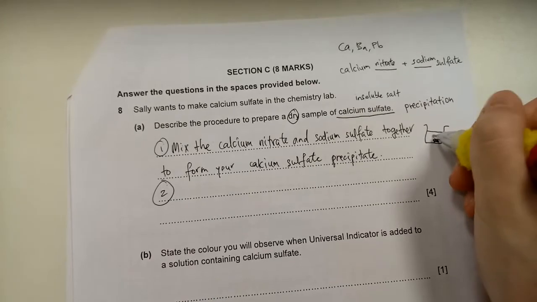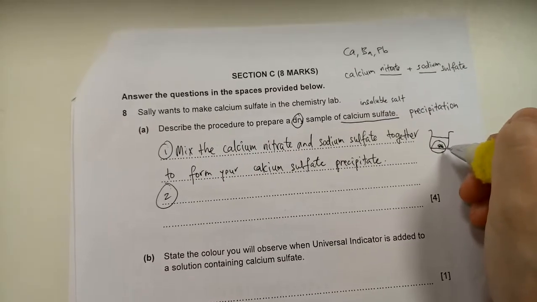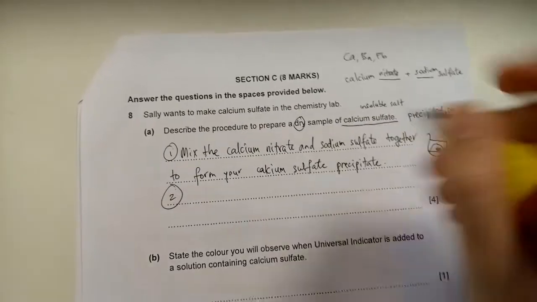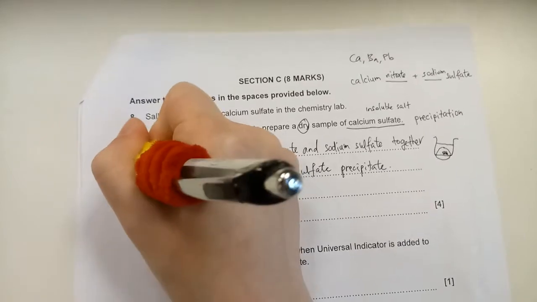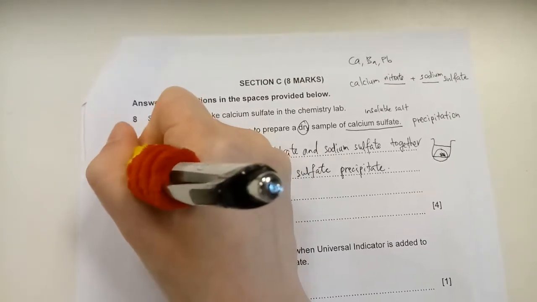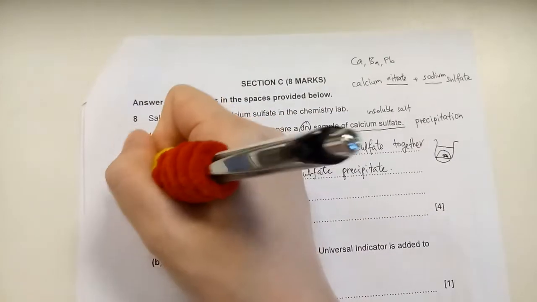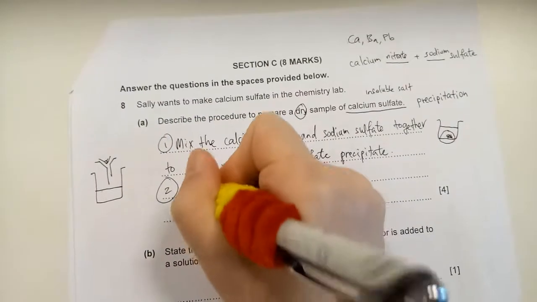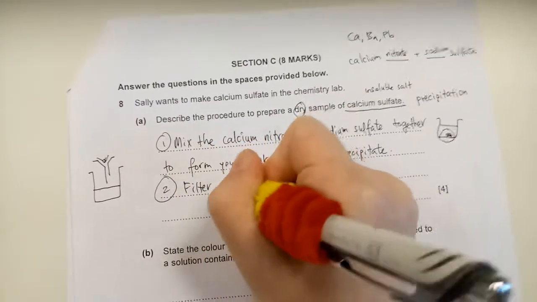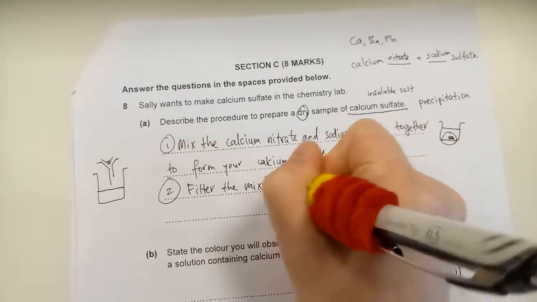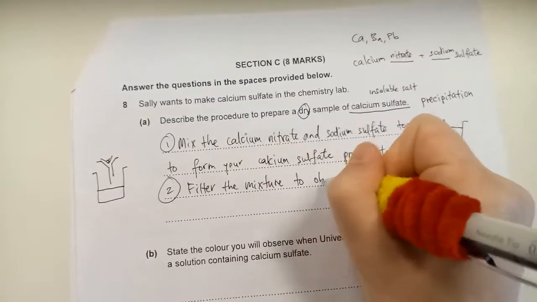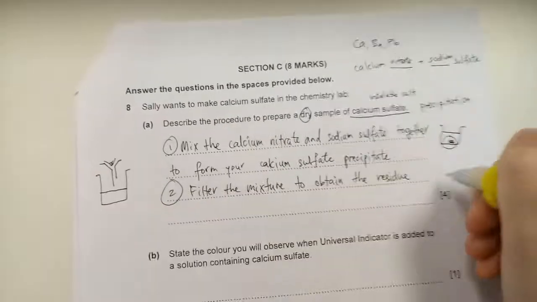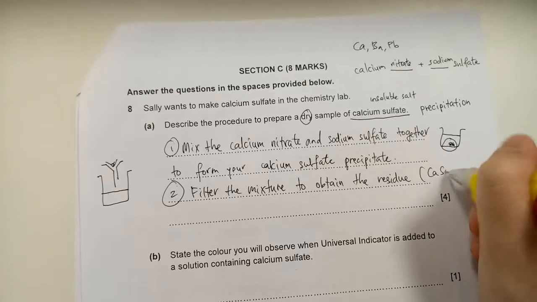So you want this. How can I get this? I can use filtration. Okay? So if I use filtration, I will want the residue here. And then my filtrate is here. Okay, so I'll say filter the mixture to obtain the residue, which is your calcium sulfate.